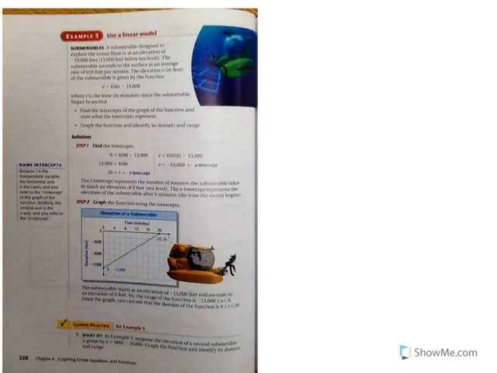And this one here is just another example. They're talking about a submersible in the ocean, and it's starting at an elevation of negative 13,000 feet, or 13,000 feet below sea level. And it's going to ascend at a rate of about 650 feet per minute. And the elevation is going to be given by this equation here, which is E equals 650 times T minus 13,000. And so to find the intercepts, you're just going to graph it here.